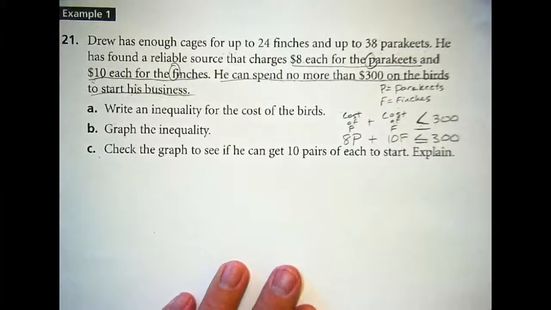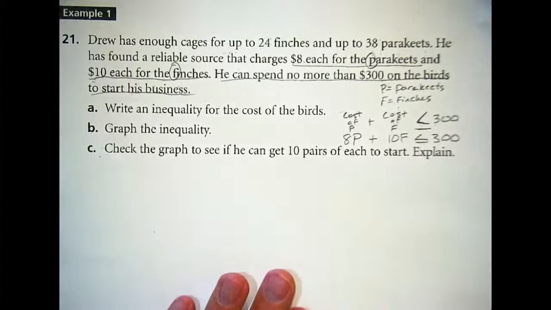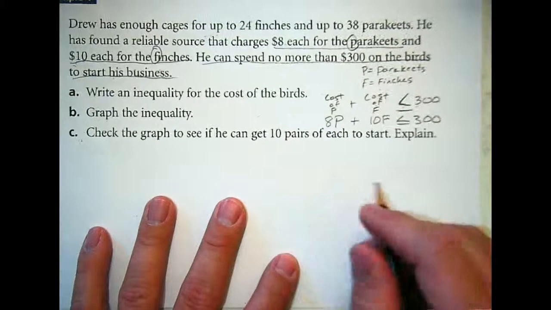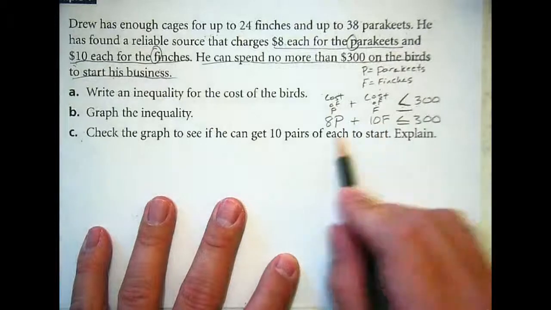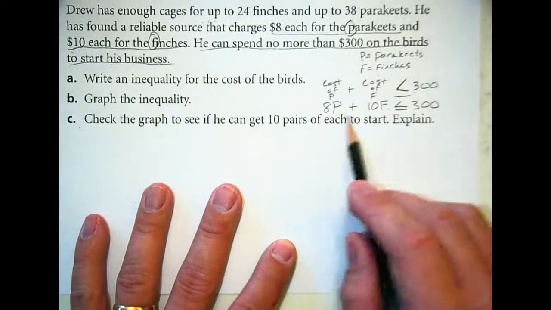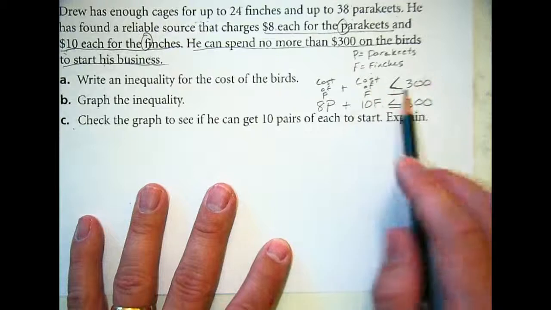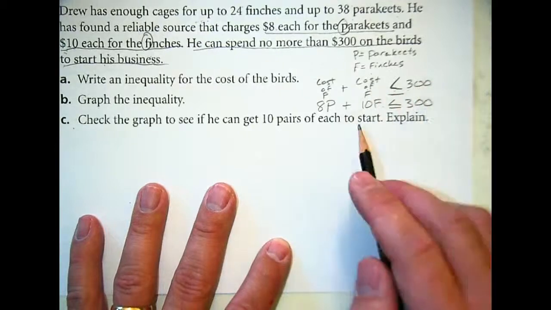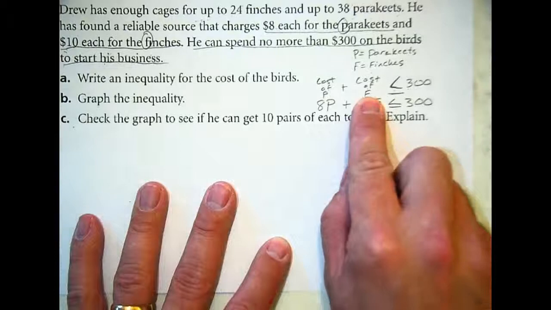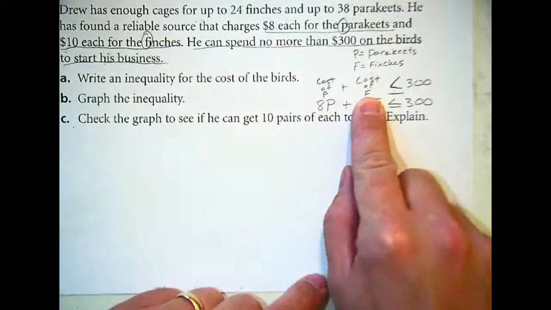Now graph the inequality. When we're graphing something like this, we actually need to change up our scale a bit. Okay? I would change it to slope-intercept form or use standard form to graph it. Probably standard form here. Okay? Standard form says this, if F is 0, 8 times what's 300?